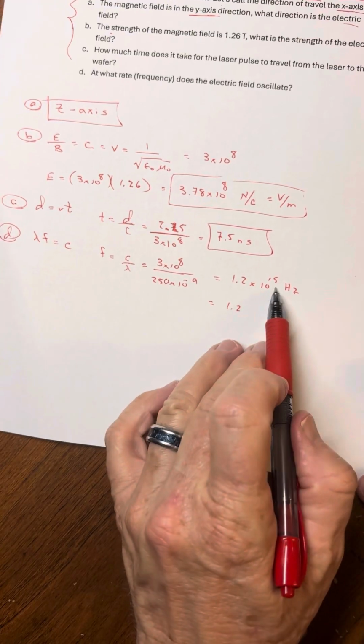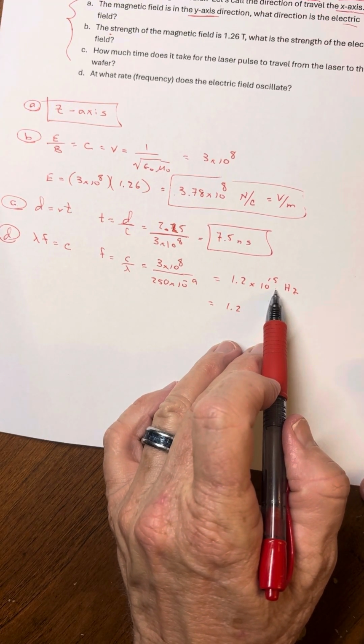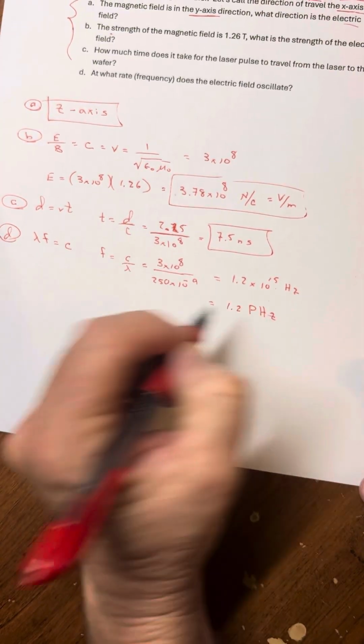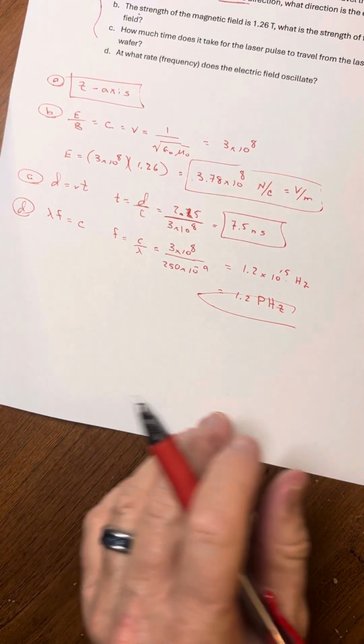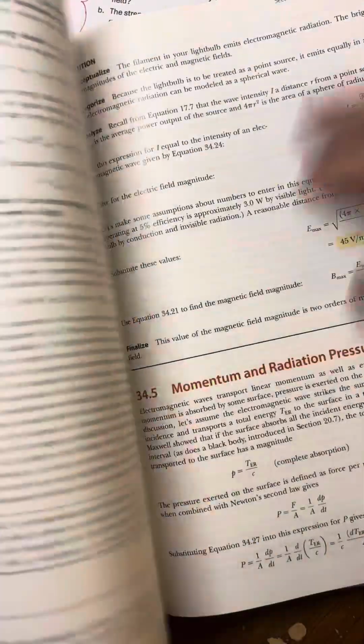Let's see, 10 to the 12 is tera. It's after tera. Peta. So peta hertz. This is crazily high frequency. And that's this section 7 in the book about the whole electromagnetic spectrum that we started this.